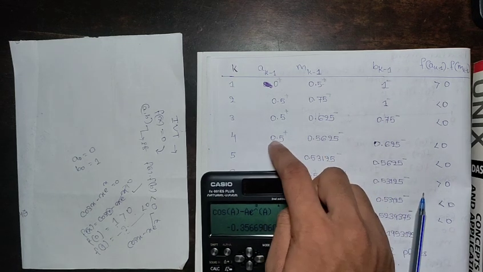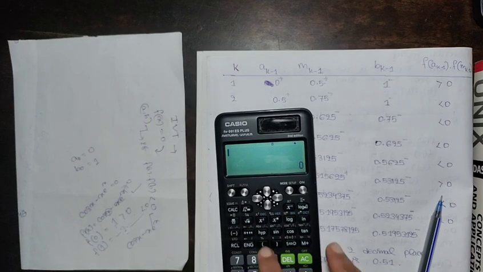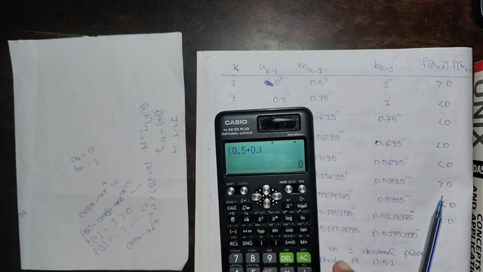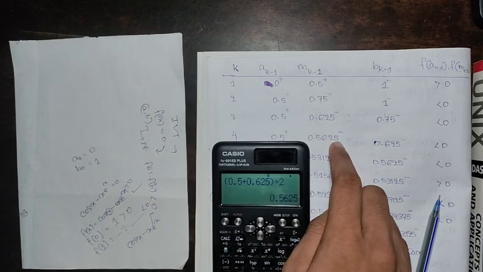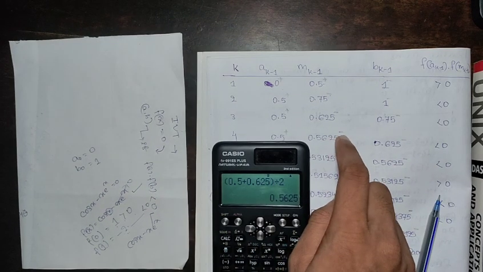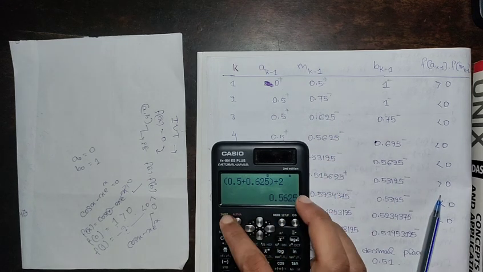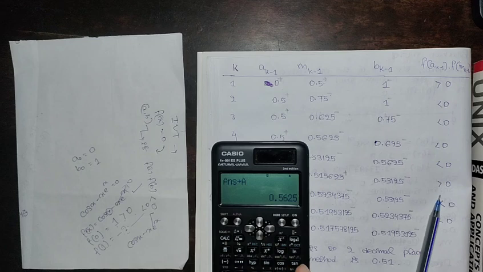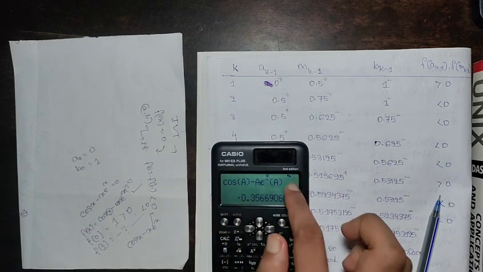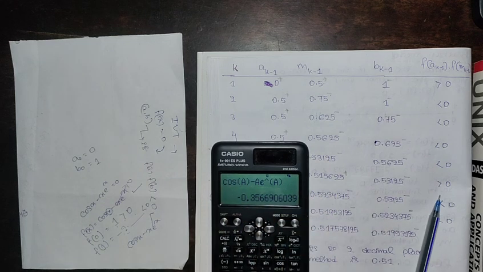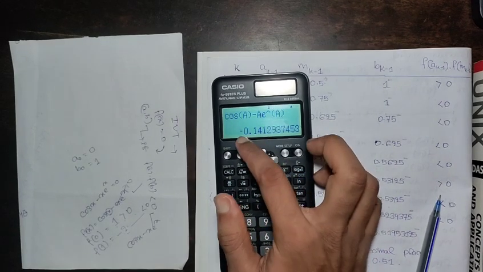Same thing, find the midpoint of 0.5 and 0.625. So press all clear, then (0.5 plus 0.625) close bracket divided by 2. So it is 0.5625. Same thing, to find the sign of this number, it is going to be stored in the variable named A. For storing, shift, store, A, then up 2 times. It is redirected to the page in which the equation lies. So hit the equal to button. Here it is negative.